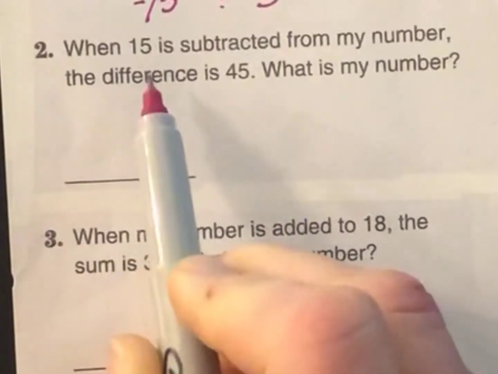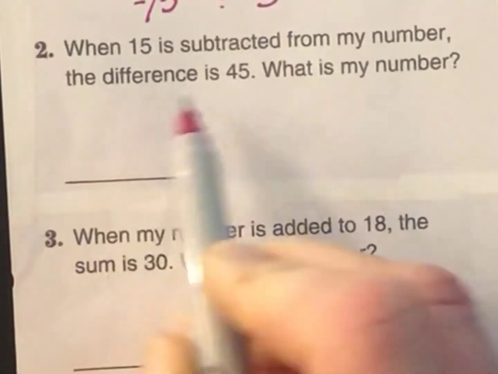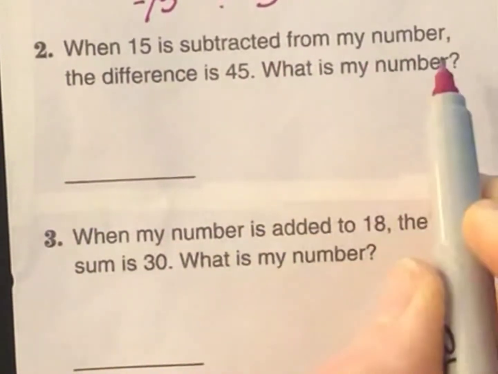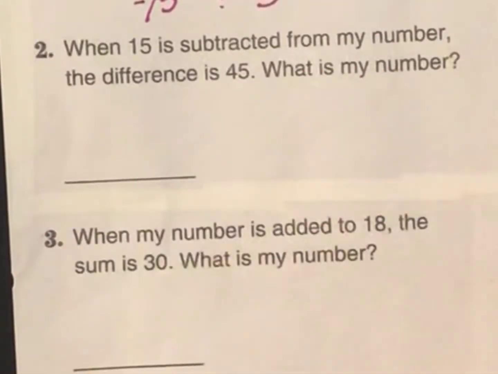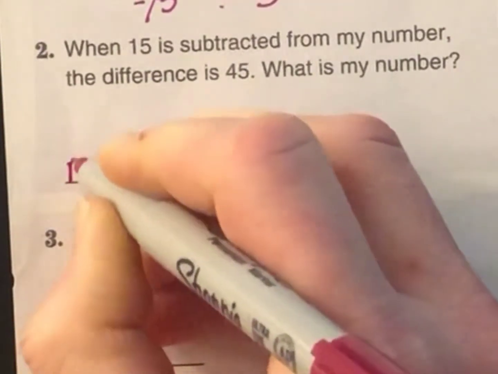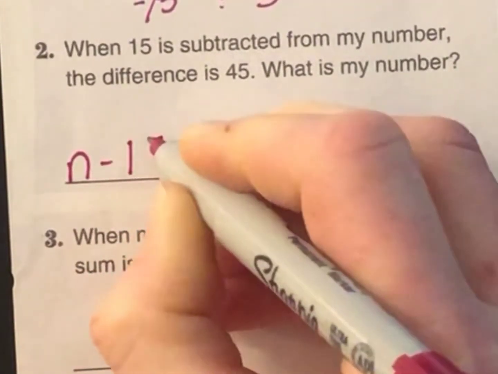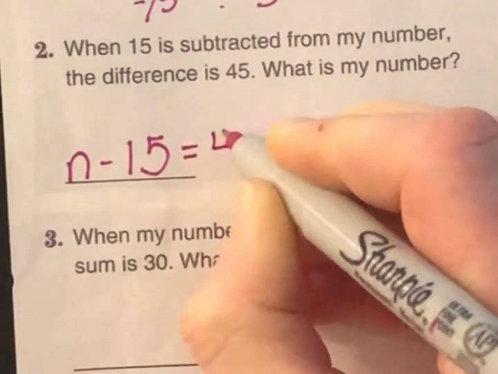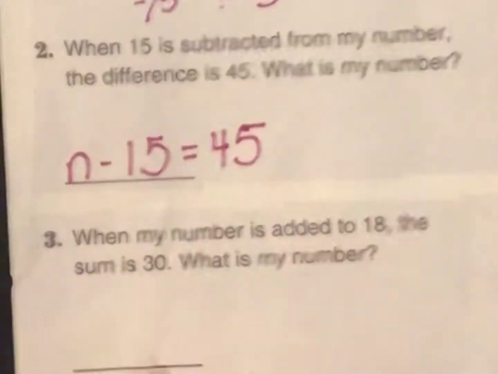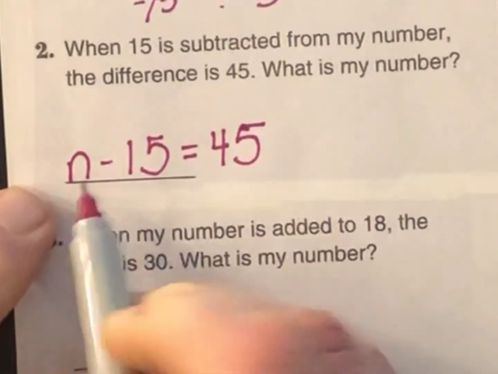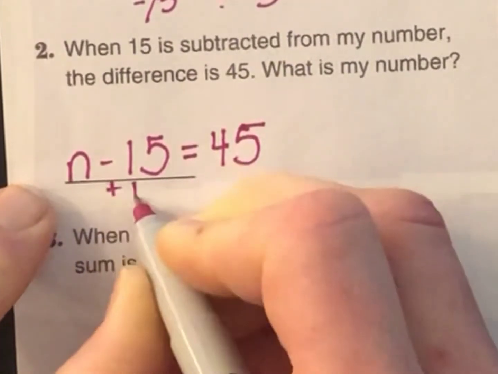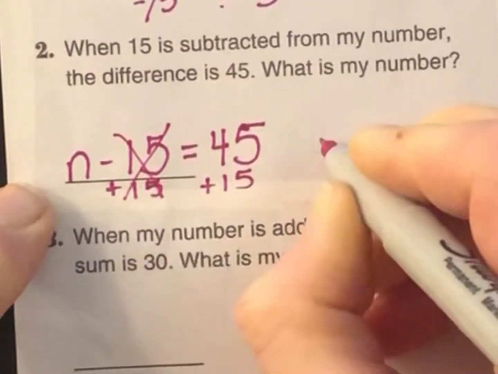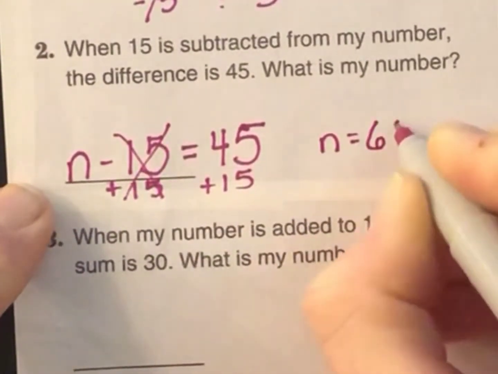Number 2, when 15 is subtracted from my number, the difference is 45. All right, difference, subtracting, of course, but subtracted from my number. So I'm going to start with my number, and I'm going to take 15 away. So when 15 is subtracted from my number, the difference, that means I'm getting to my answer, is 45. There's my equation. Now, to isolate the variable, I'll do the opposite. I will add 15 to both sides.